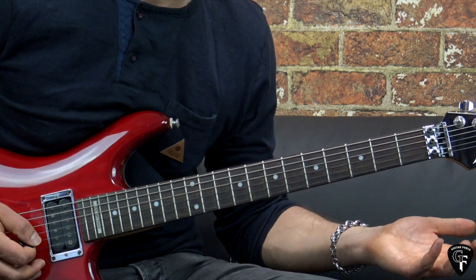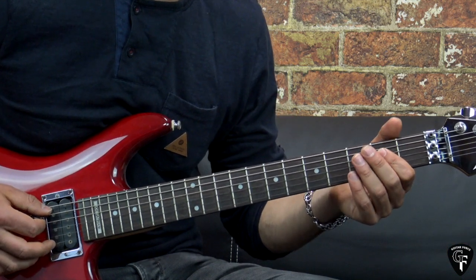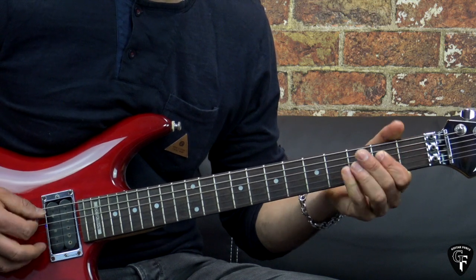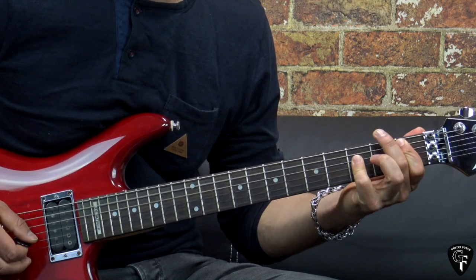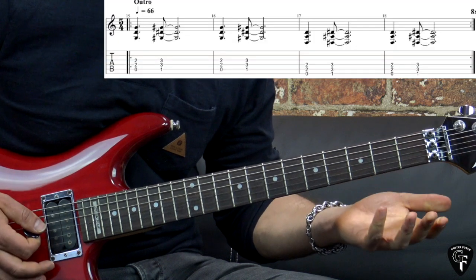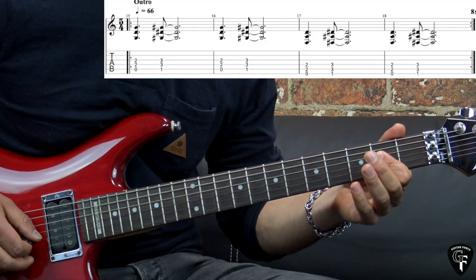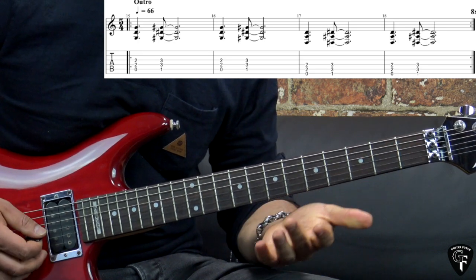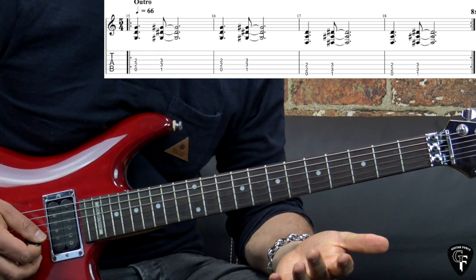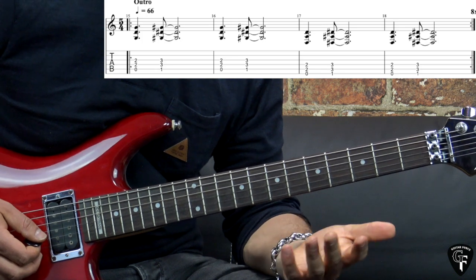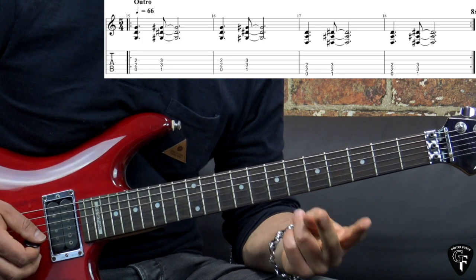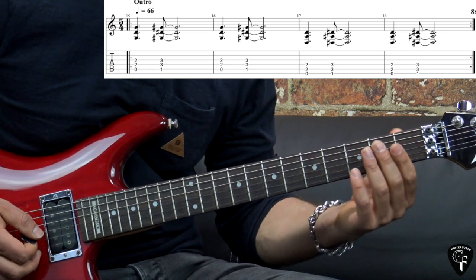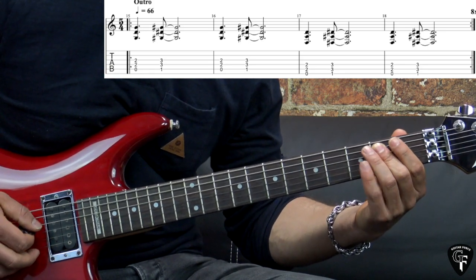So it's very simple. What we have is the first part, just two chords, A, and then we go to the B flat, and we go into 5/4 time signature again. So just keep that in mind. So we play these two chords for 2 times, 2 bars, and then we do the same, but we go a string lower.